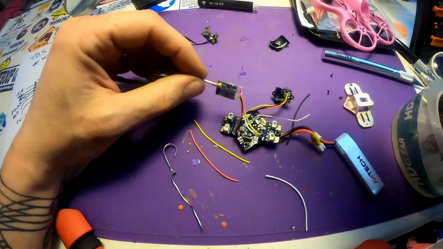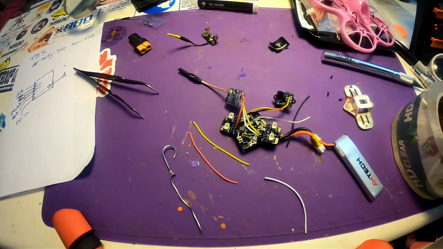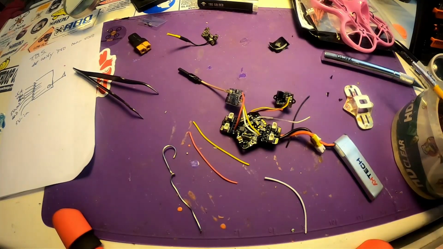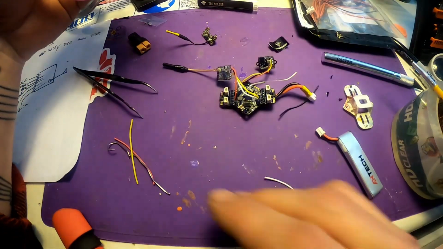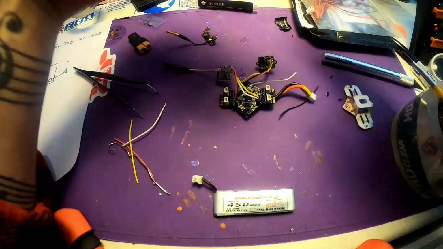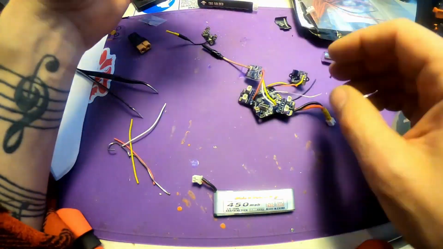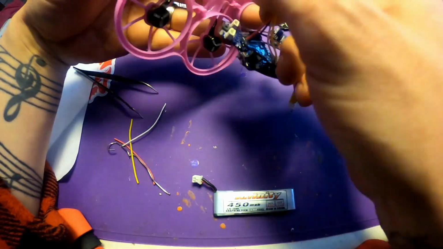Okay. These are Infinity 450 milliamp batteries. They're graphene. I really like these batteries. They hold a lot better of a charge, I've noticed. But we'll see how long the graphenes last compared to the other batteries I have. But so far, my favorite.